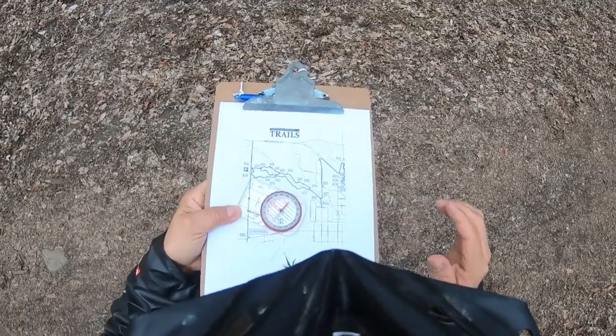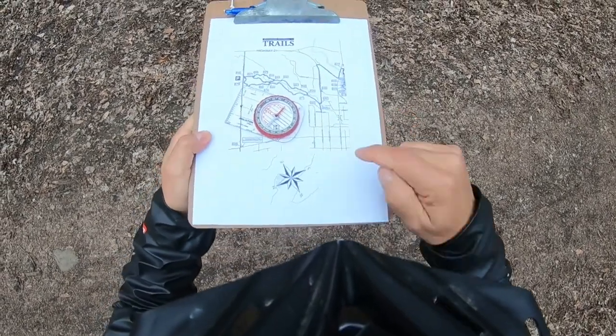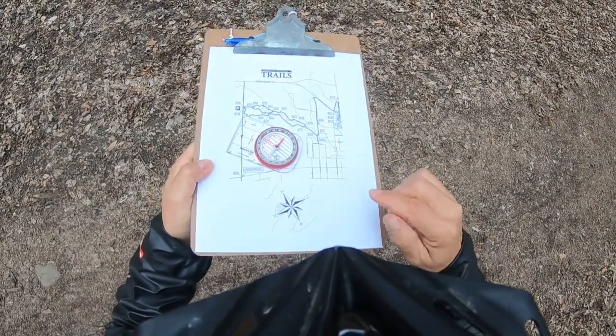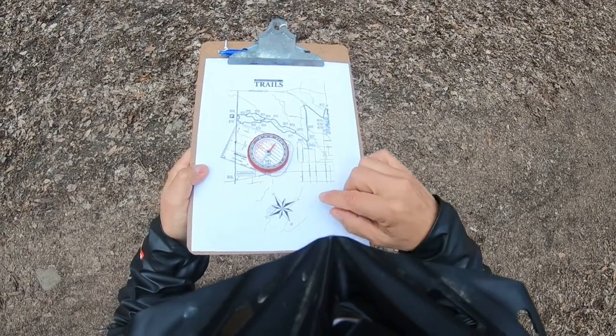Now, the first thing you always want to be able to do is use this, my compass rose, so it tells me which direction is north.